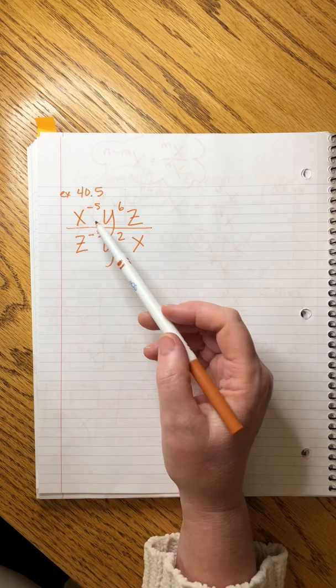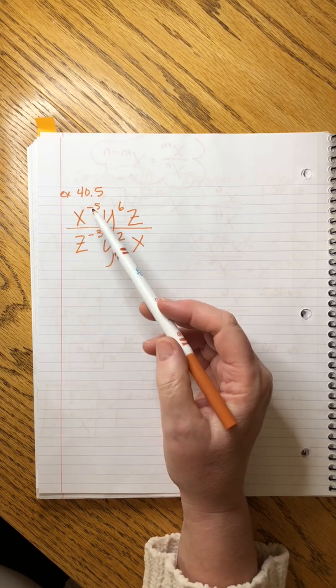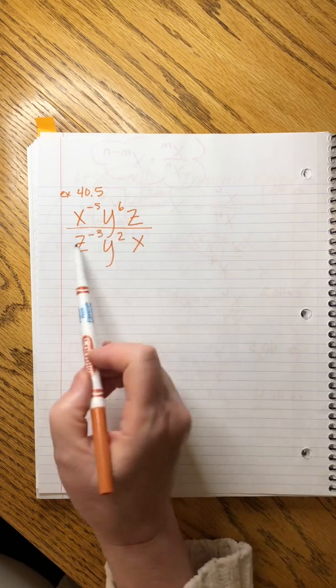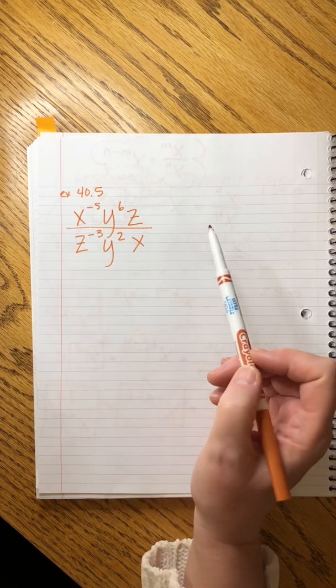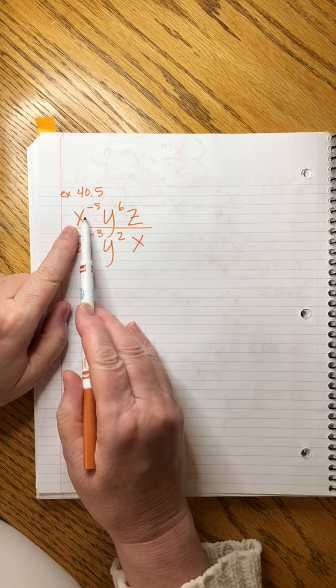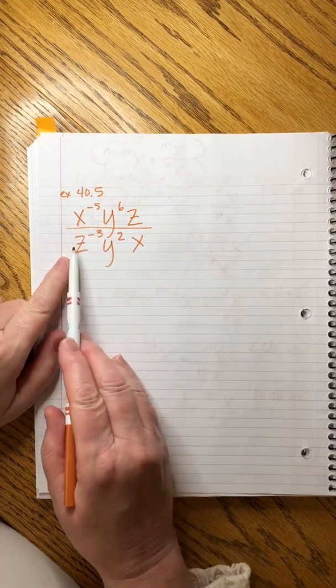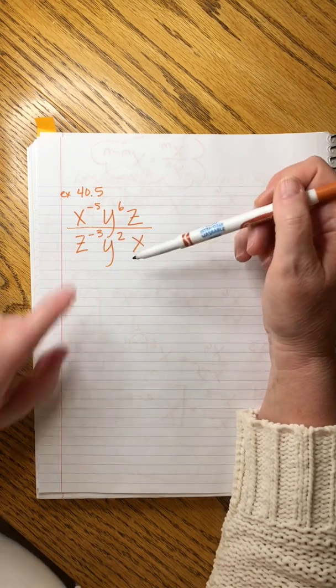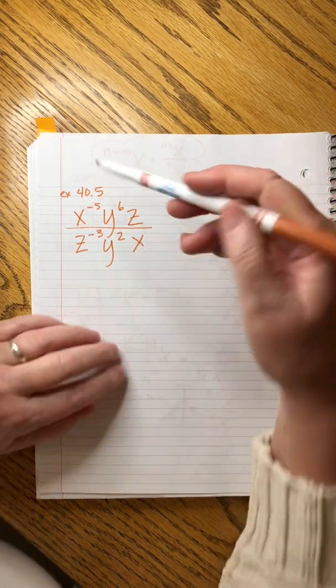This is considered a rational expression because it's got a fraction, top and bottom. All these are being multiplied together. While there's no repetition of the bases in the top or in the bottom, they do repeat this way. So that tells us we can use the quotient rule.